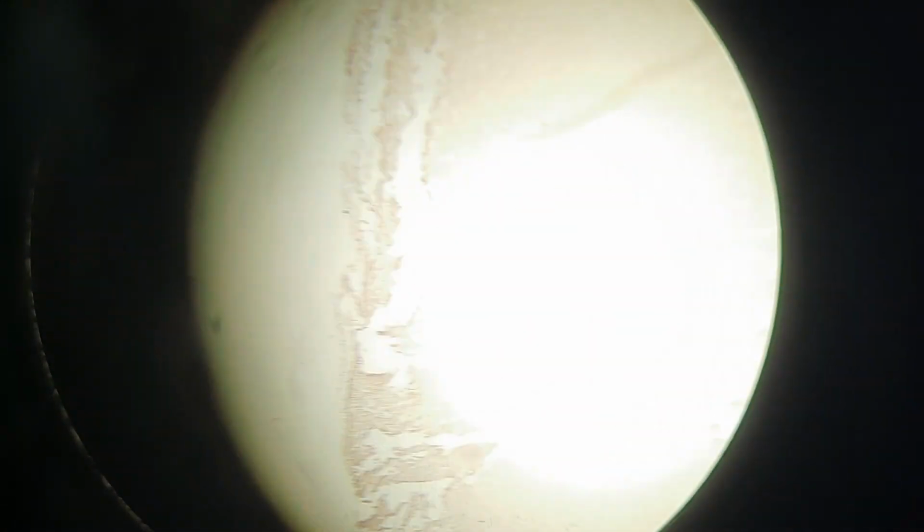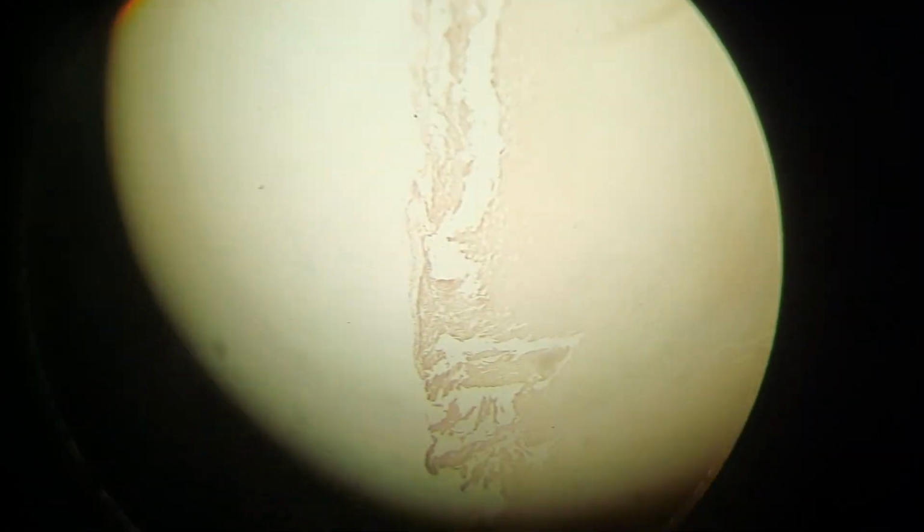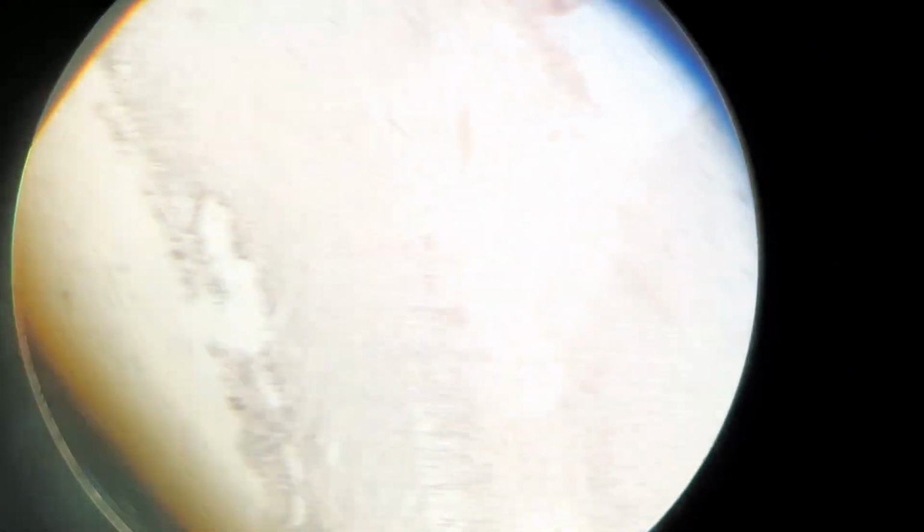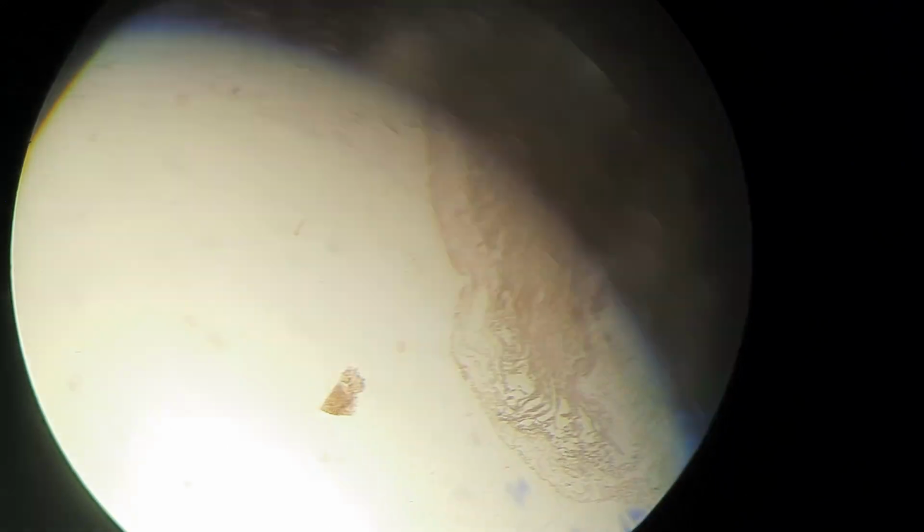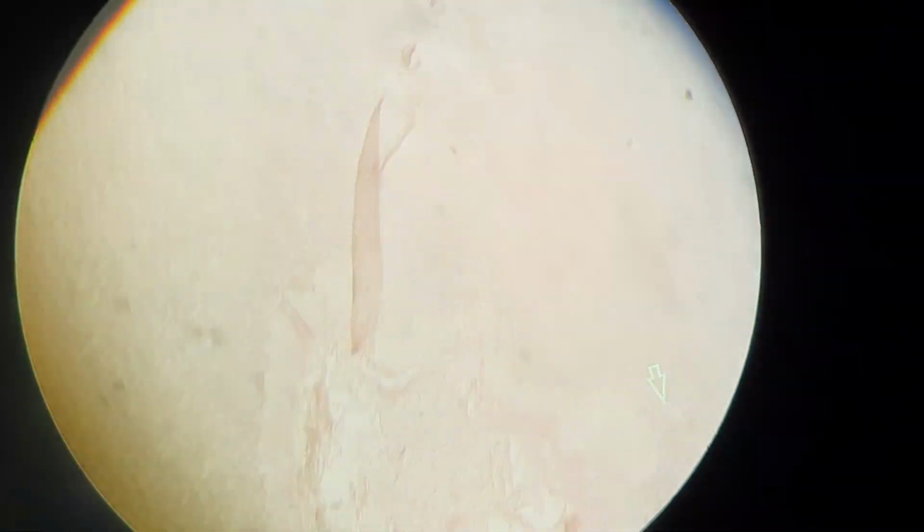The crown is coated with enamel. Then comes the constricted area, that is the neck. Then the part below the gum is the root. The whole tooth does not come under one view, so we have to show you in parts. So this is the root part of the tooth.